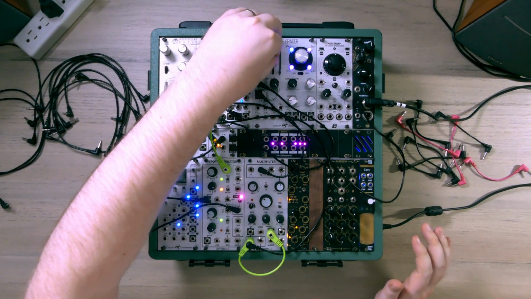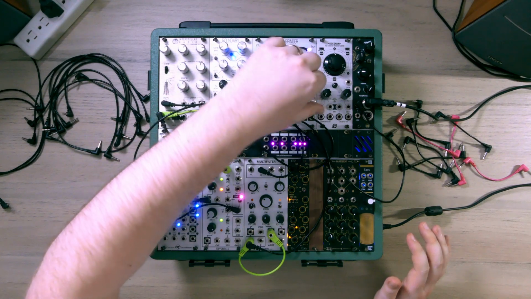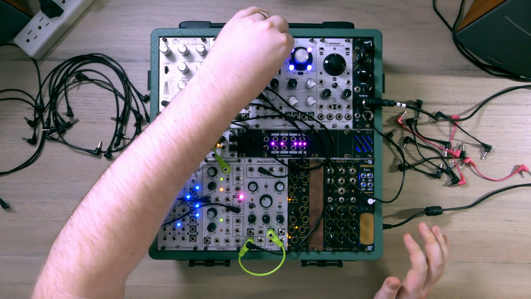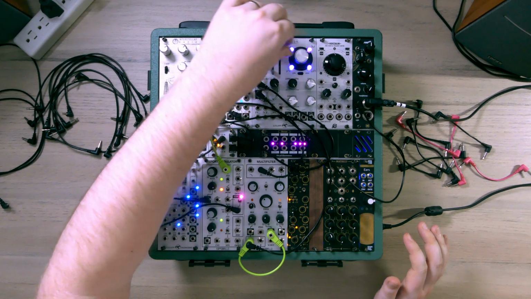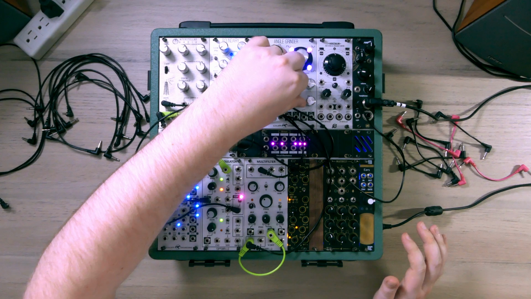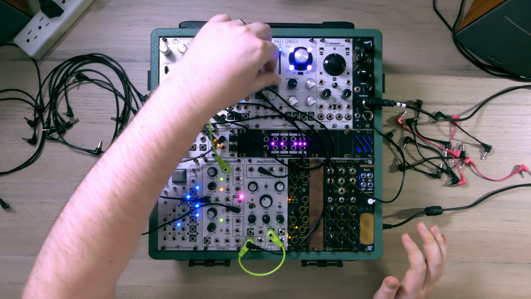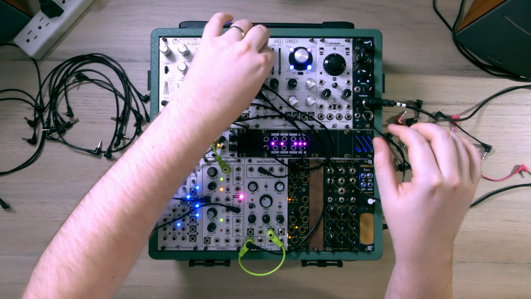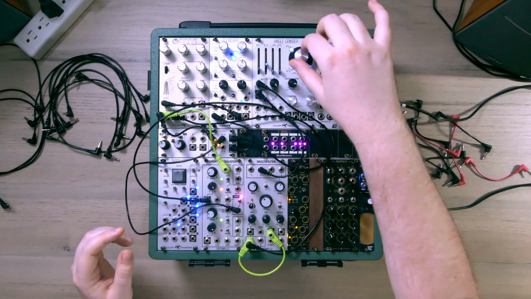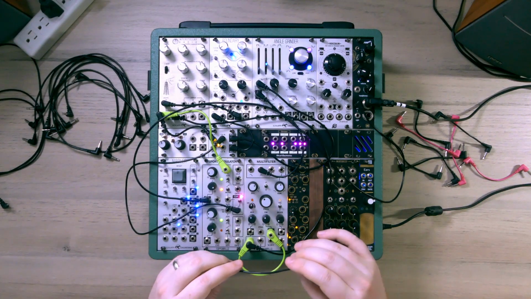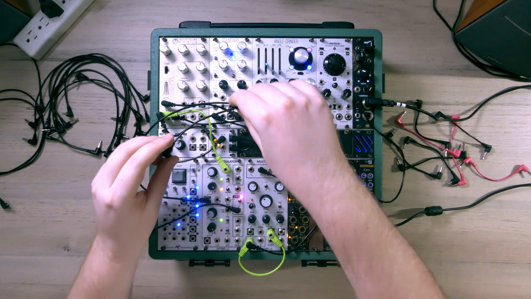And I like manipulating the grind comparators here.